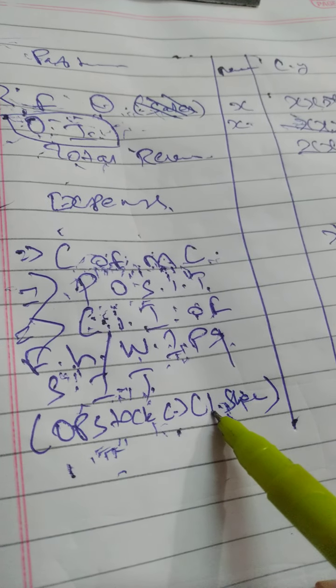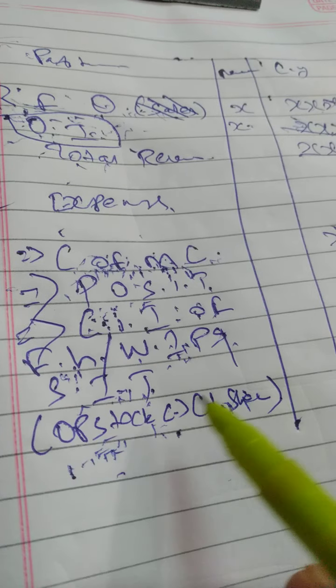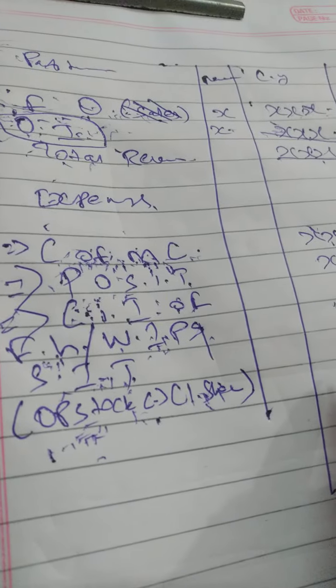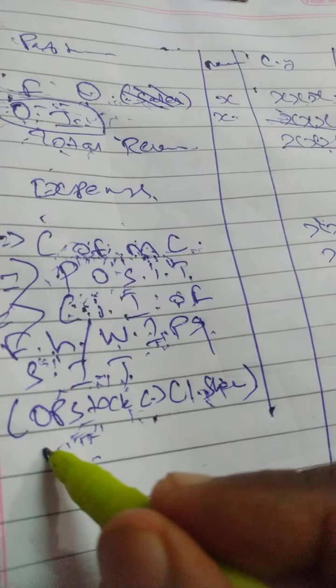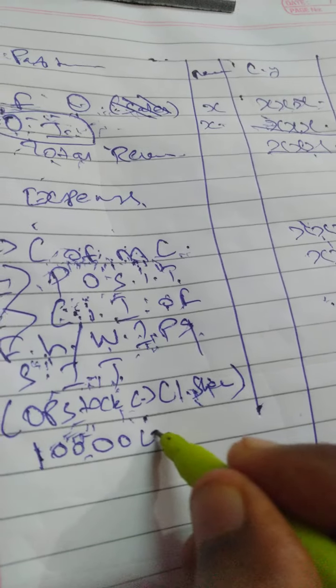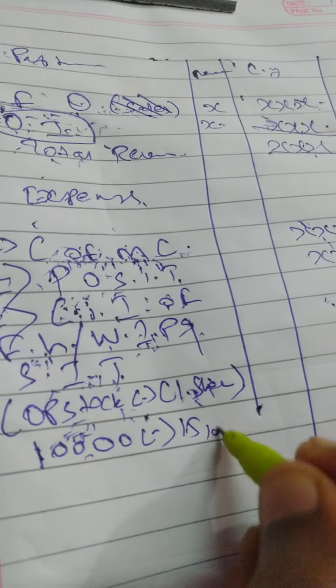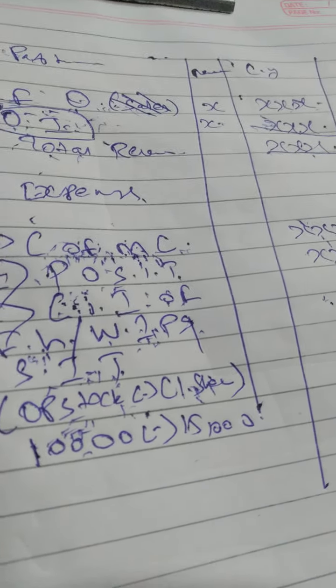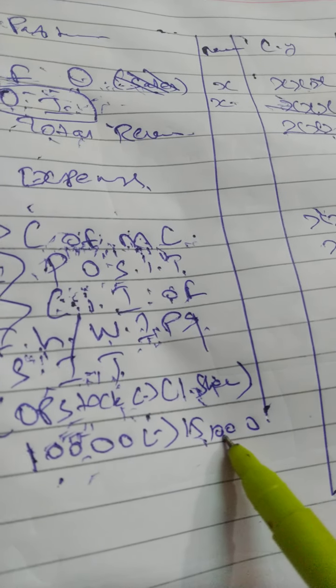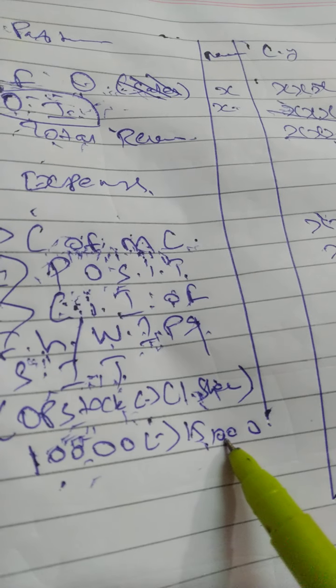Formula is opening stock minus closing stock, something will come. That something we have to write here. For example, opening stock is 10,000 minus closing stock of 15,000. 10,000 minus 15,000.